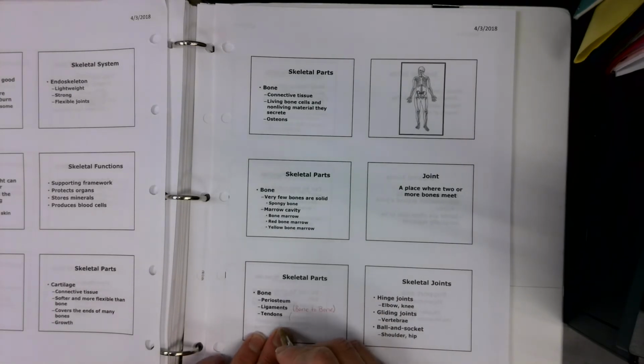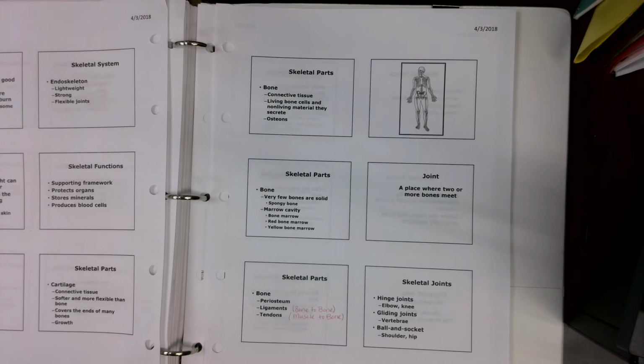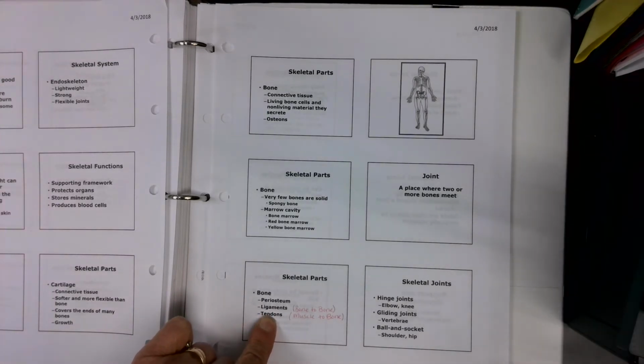The tendons, on the other hand, are more like a stretchy band that connects our muscle to our bones, so that the muscles can stay in one place. And sometimes if you get injured, say in a sports injury, you might do some damage to either your ligaments or your tendons.